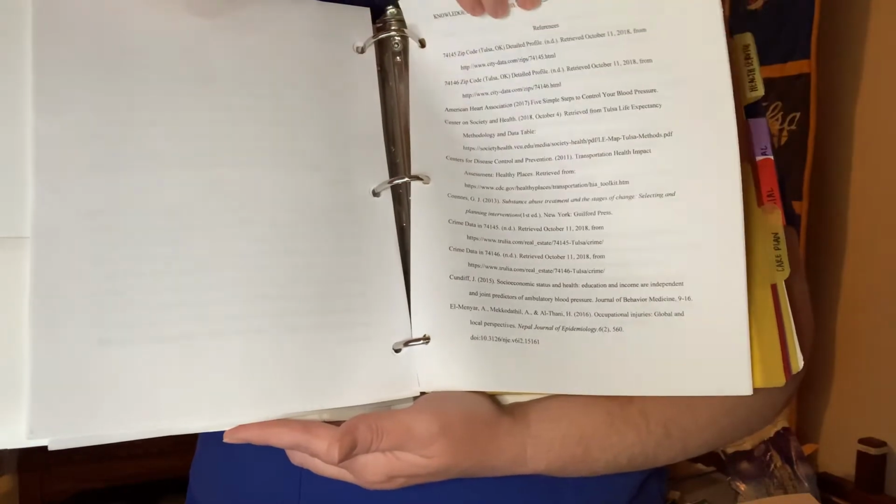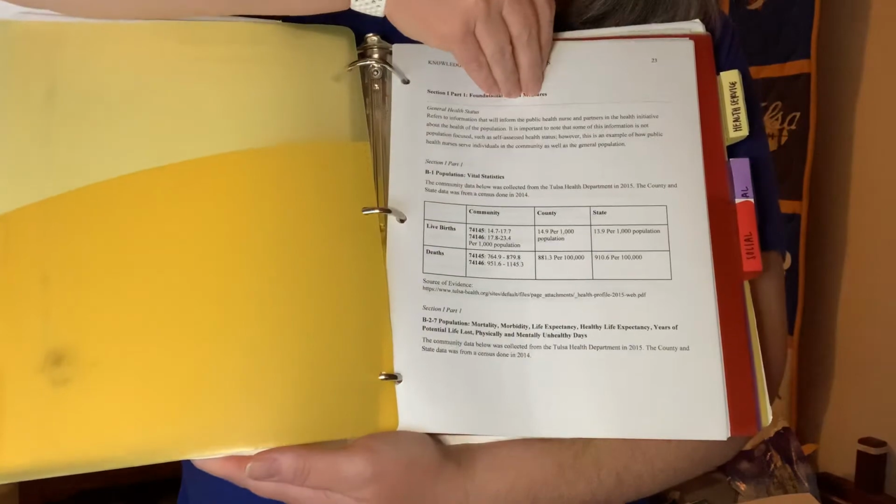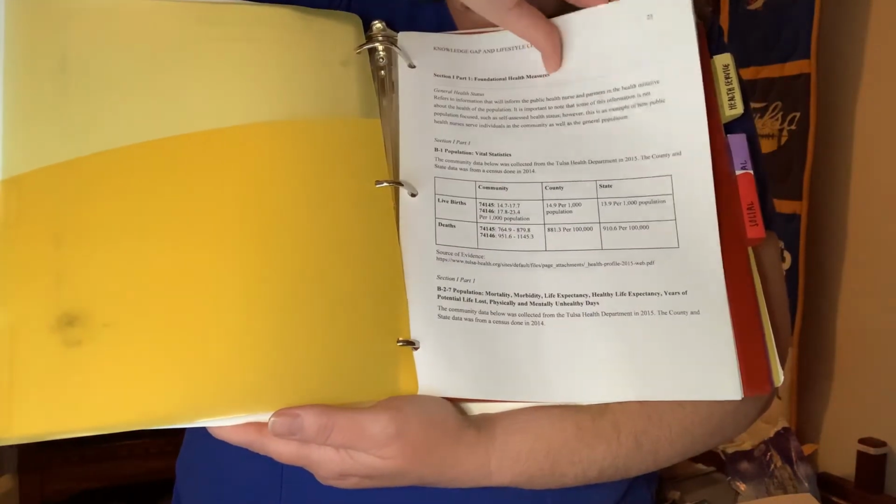And then there are your references, and the references are like 40 pages. That whole care plan, you can see here, is about this thick. And then you have your data collection. All of the data is collected from the assessment to get that first part of the assessment. How you come up with it, that's the data collection part of it.